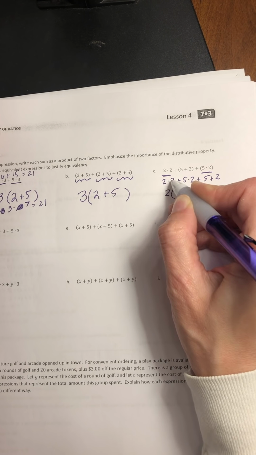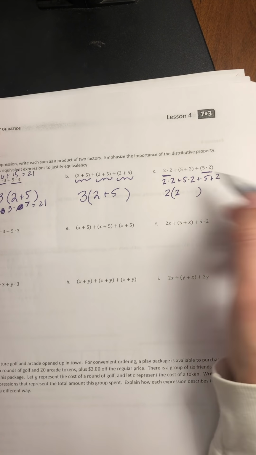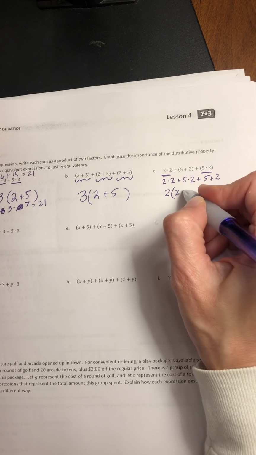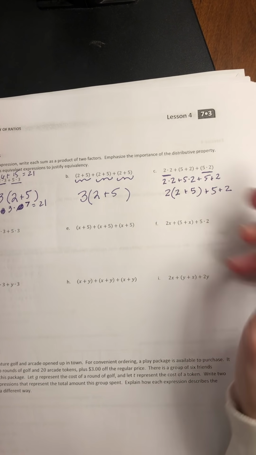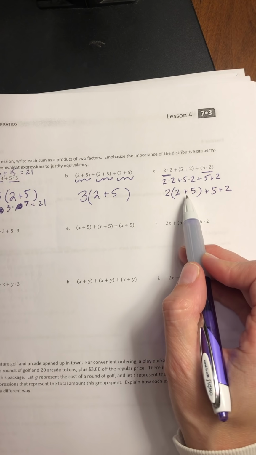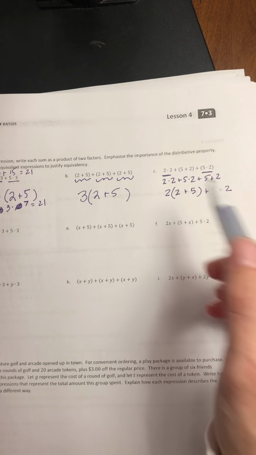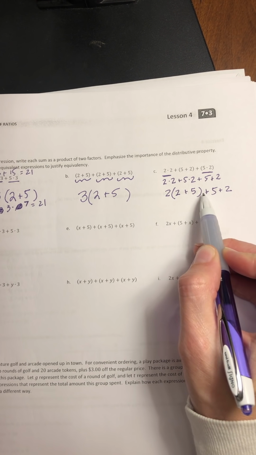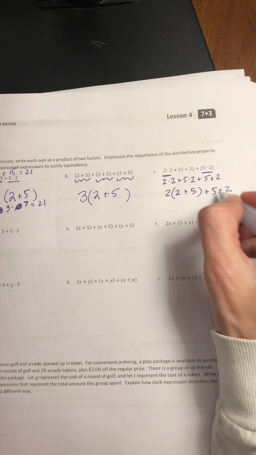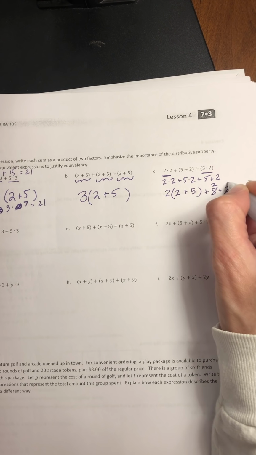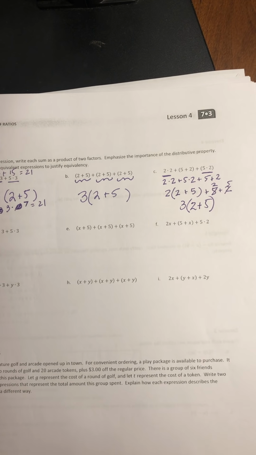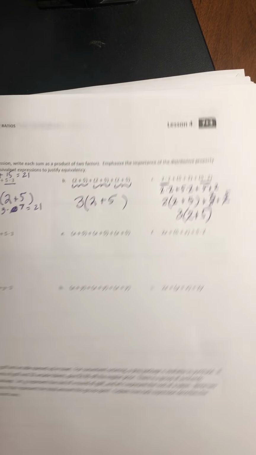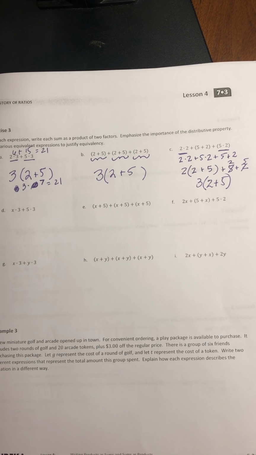And 2 times what would give me 2 times 2? 2. 2 times what would give me 2 times 5? 5. Then if I bring down this part here, notice I have 2 plus 5s, and another 2 plus 5, because remember we can change that order and it's okay. That gives me an answer of 3 2 plus 5s. You can try the next ones by yourself.